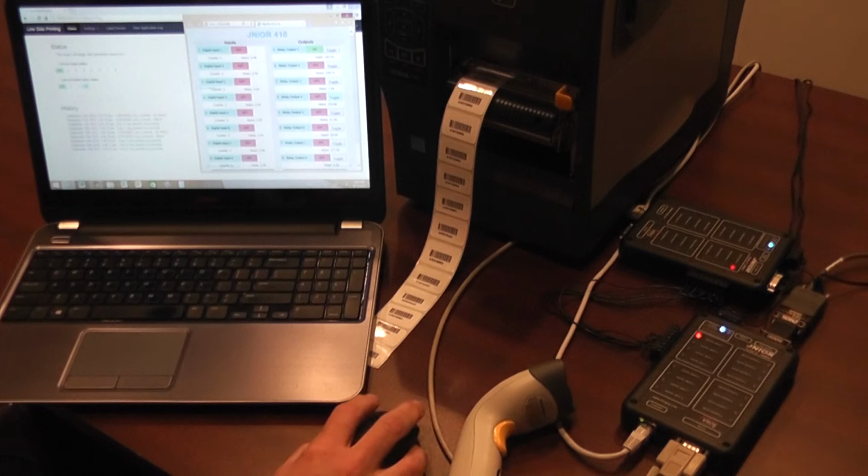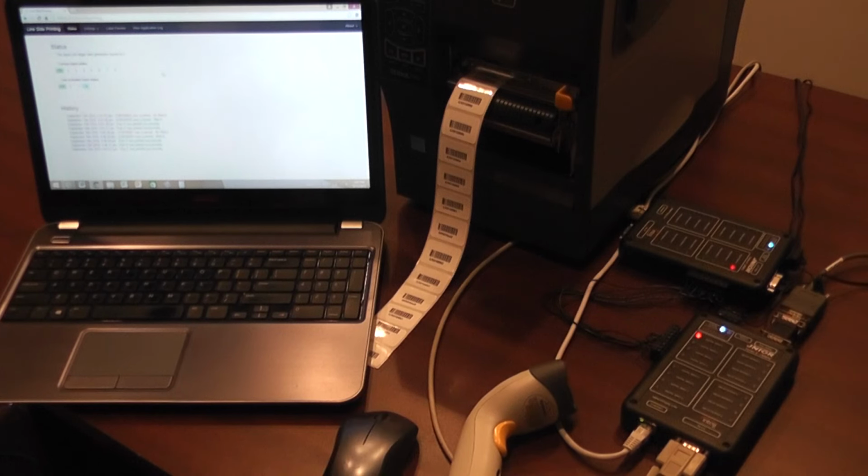That is the INTEG Line Side Printing application developed in conjunction with Pro Cellutions.